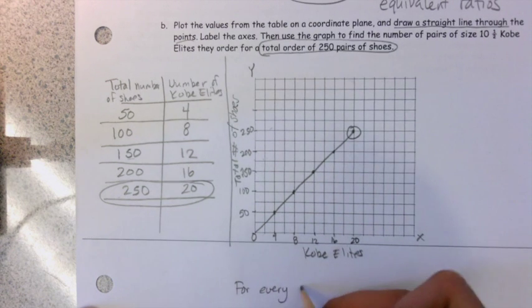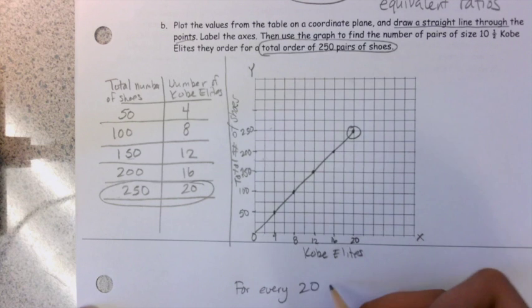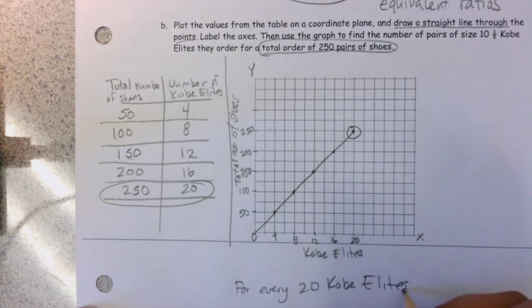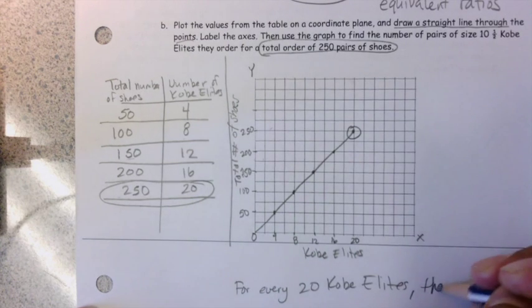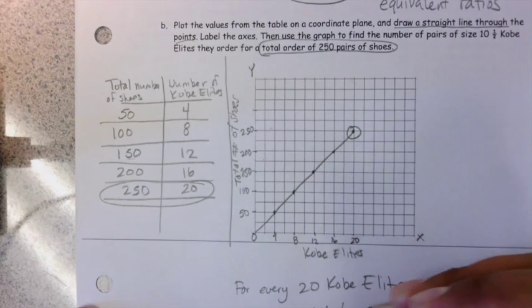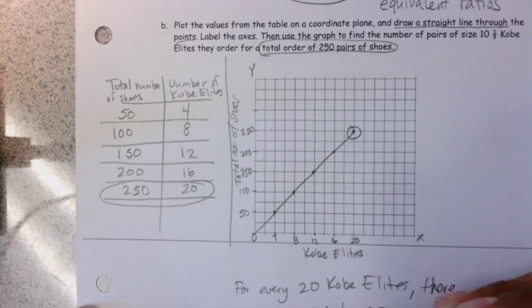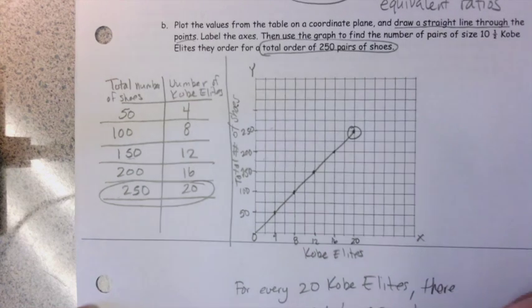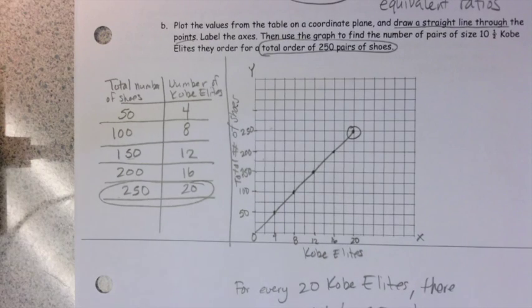For every 20 Kobe Elites, there will be 250 shoes. And you're done.